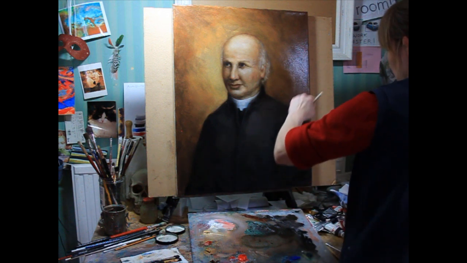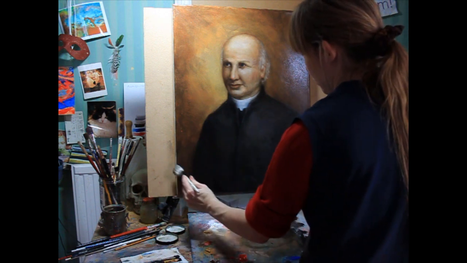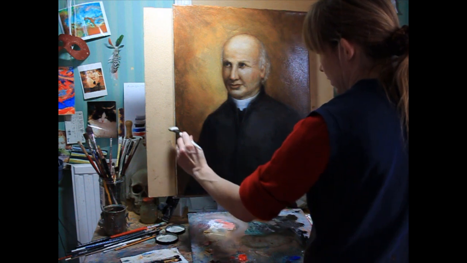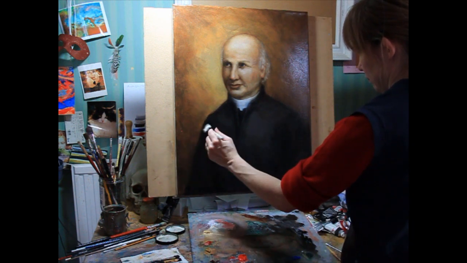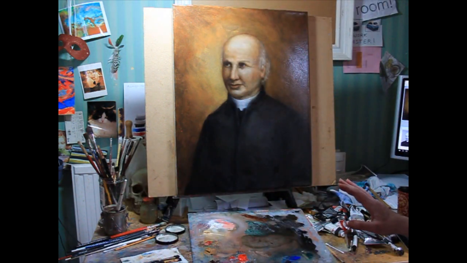I almost want to reach the point where the edge of this shoulder and the edge of that shoulder are lost into the background. That will do. That is one glaze set in.